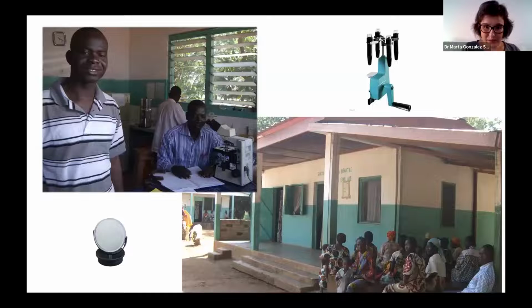And just behind my colleague with the white coat, you cannot see it, but there was the instrument on the top right, which is a manual centrifuge. So, limited things, but we'll see what we can do with them.